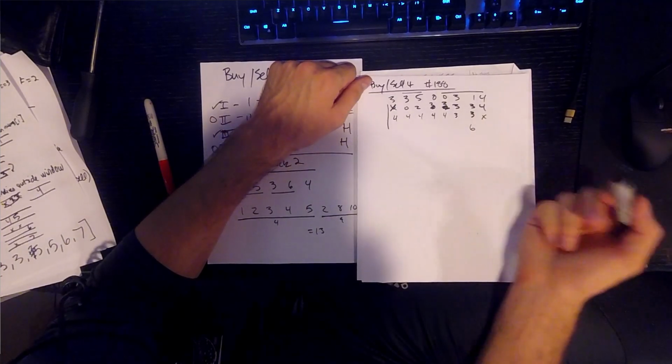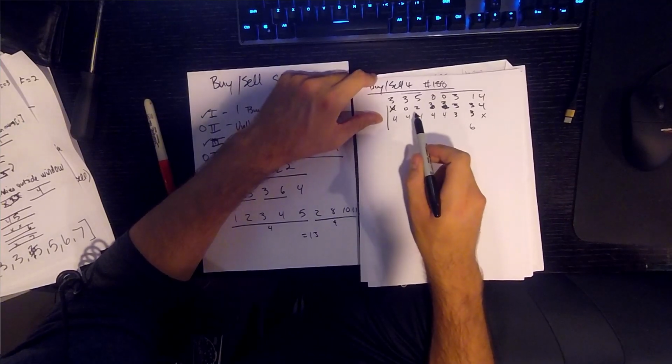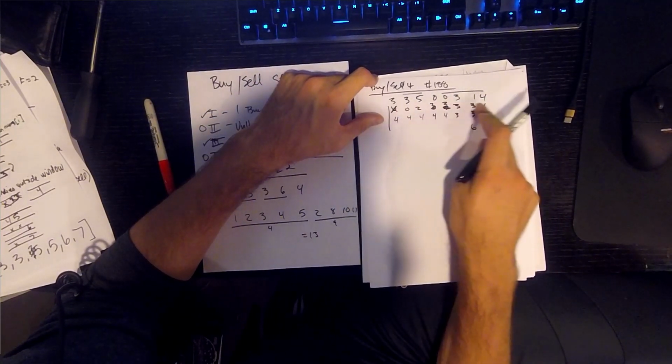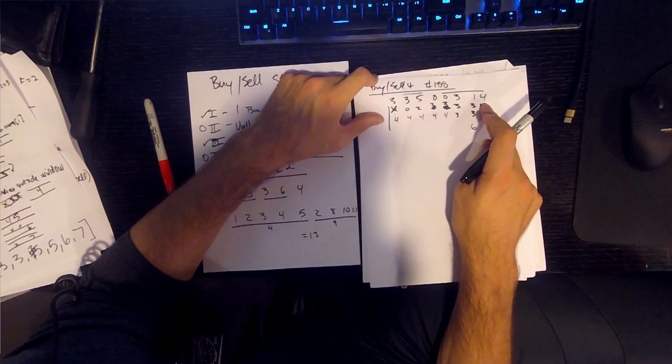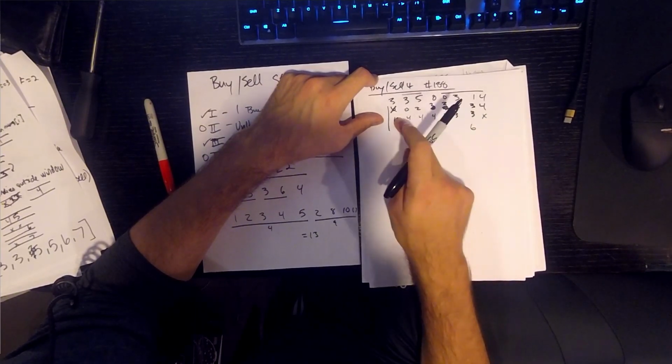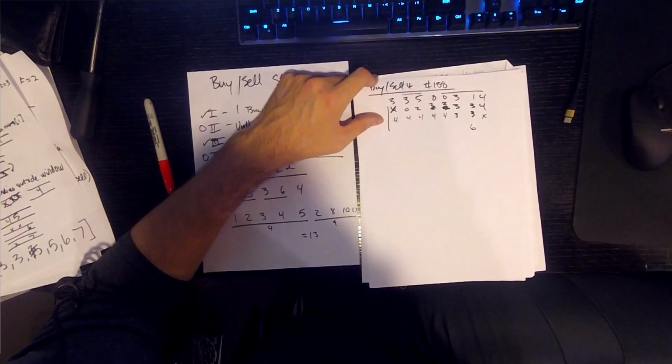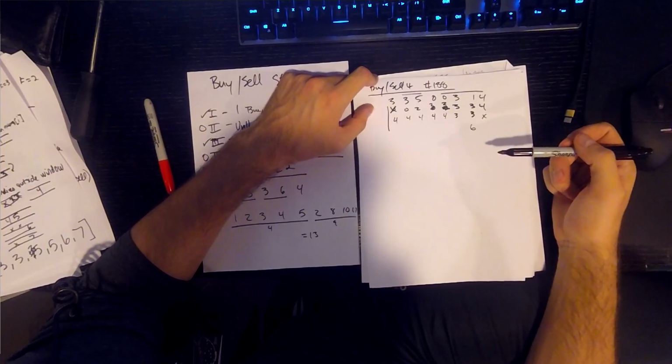If you remember, this is a form of dynamic programming because we pre-compute the profit you can make from one side and from the other as well. So let's see how we would do that.